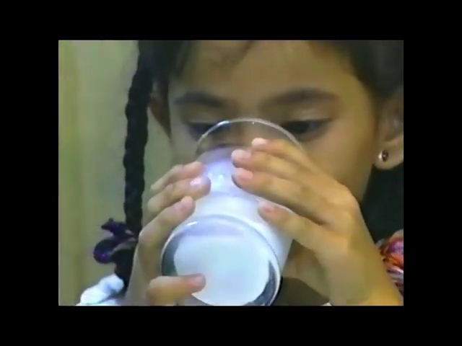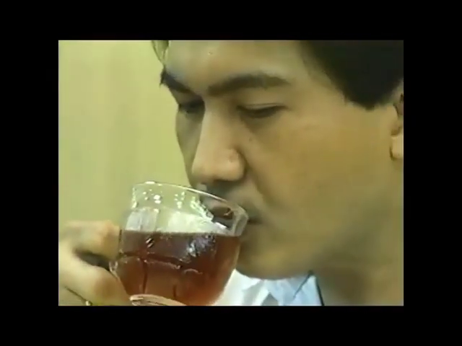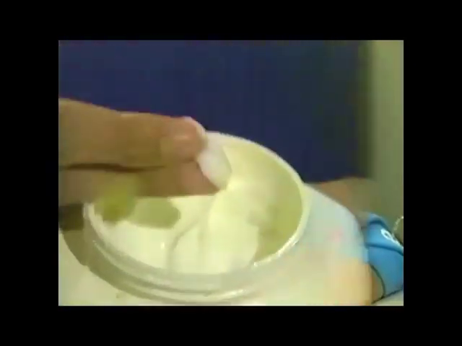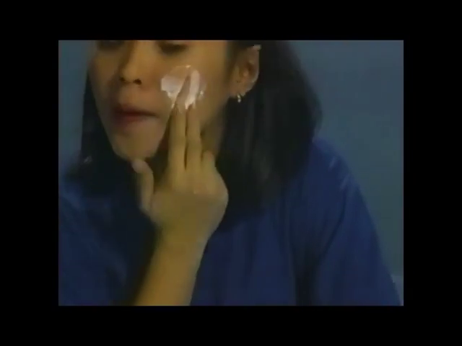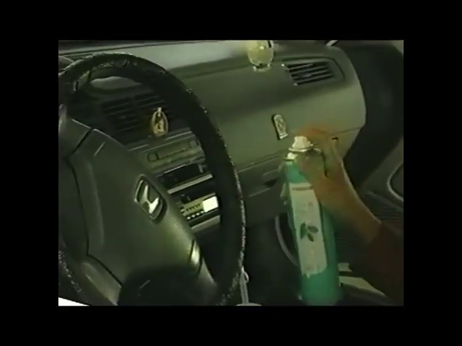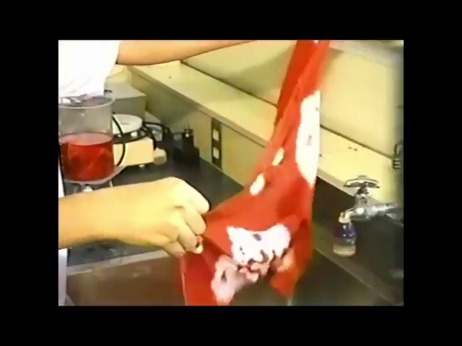Colloids are very much a part of our everyday lives. Cow's milk, tea for breakfast, gelatin for dessert, medical and cosmetic creams, soap, shampoo and detergent, air freshener, paints, dyes and pigments, clouds, mist and dust. All these are colloids.